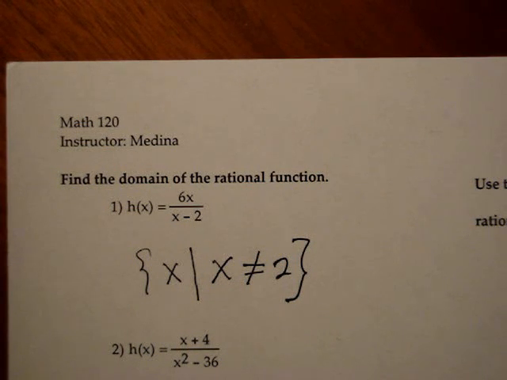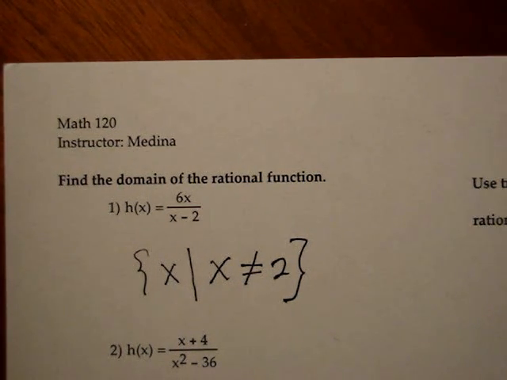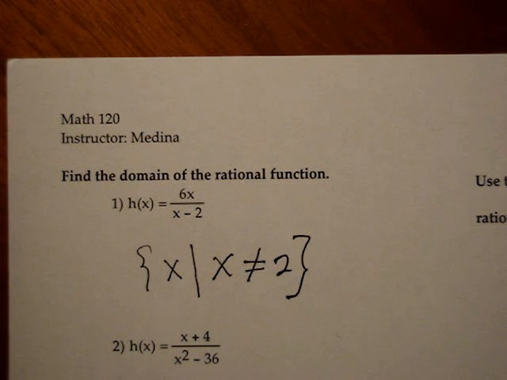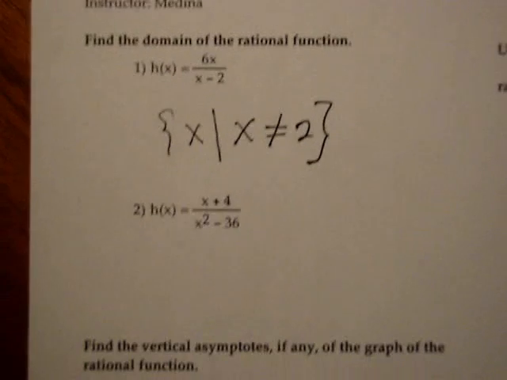It's implied that we're only talking about real numbers here. So that's our domain for number 1. All of the real numbers except 2.